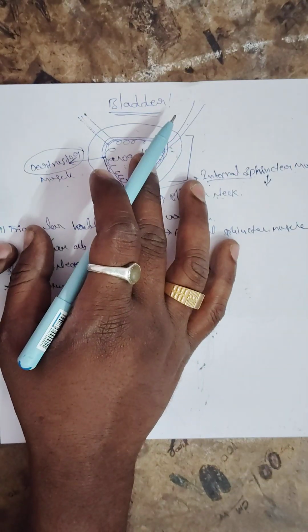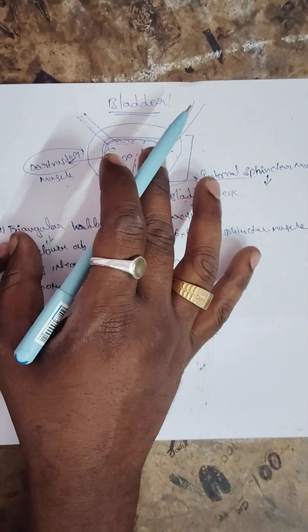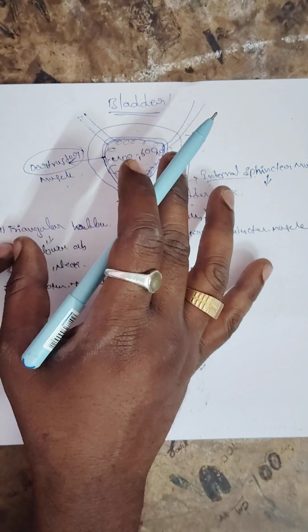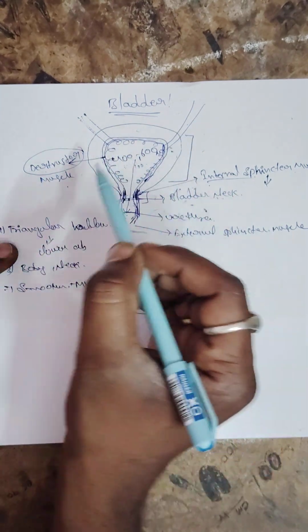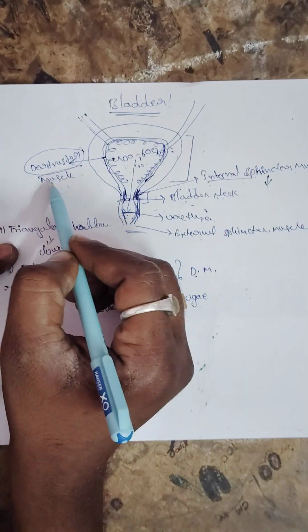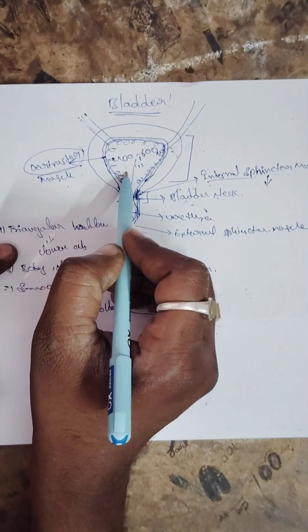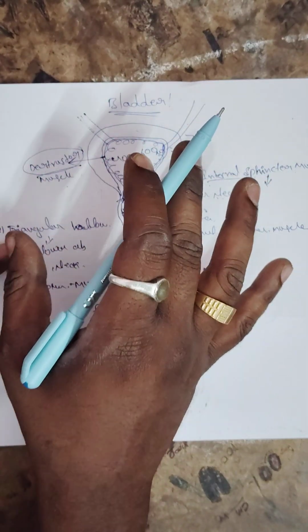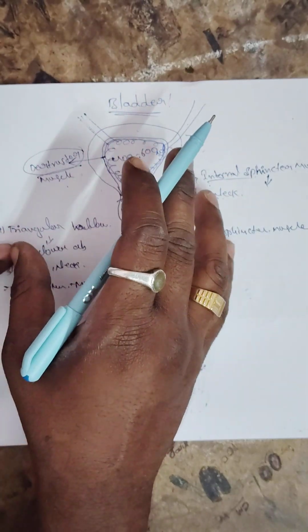The bladder has different external features. What are they? The detrusor muscle and smooth muscle are present, and the apex, body and fundus are the different portions.